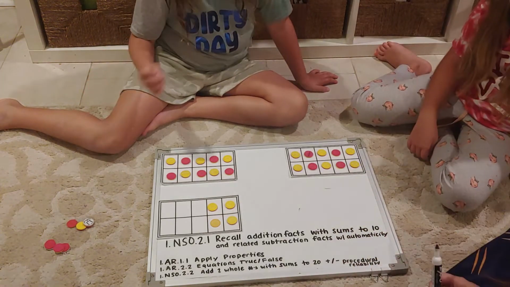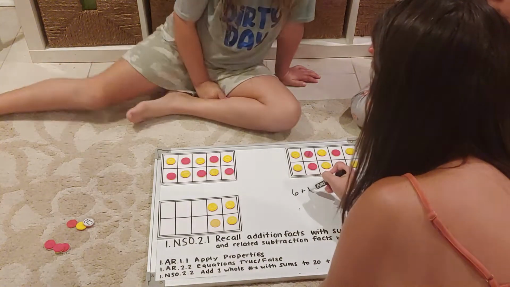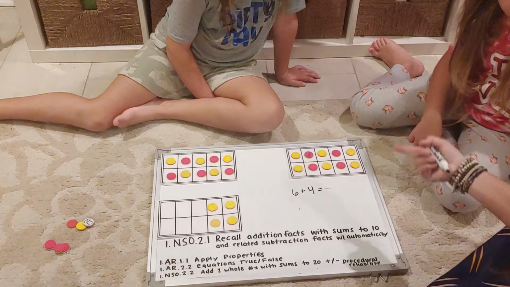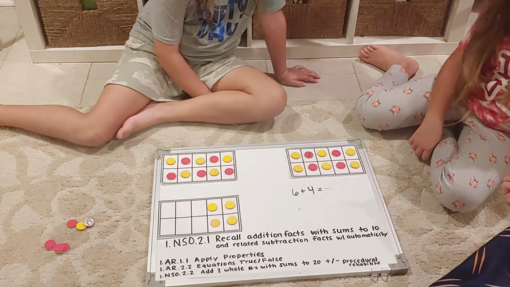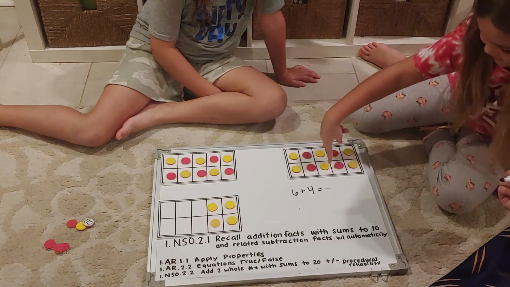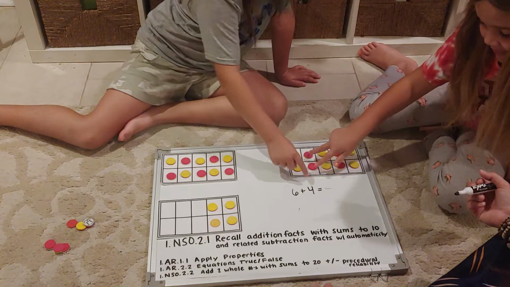If I am adding 6 plus 4, what's one way? If you were going to count all of these, how would you count your counters to show that you had 6 and 4? So 2, 4, 6 for the yellows, and 2, 4 for the reds. Good.